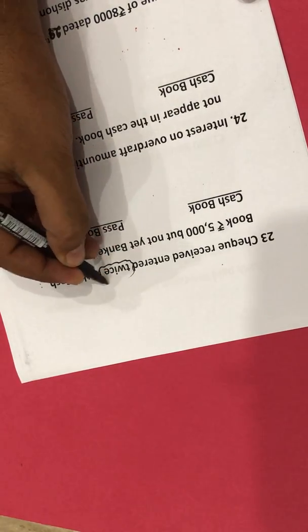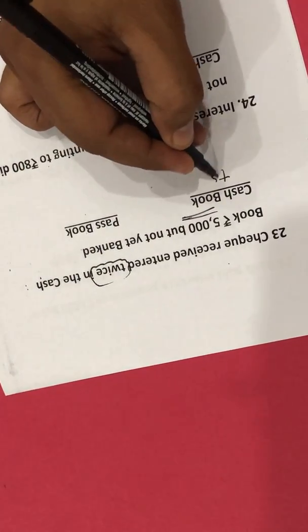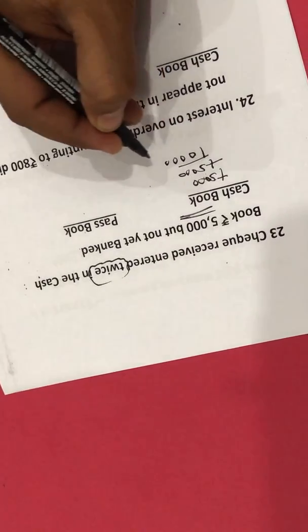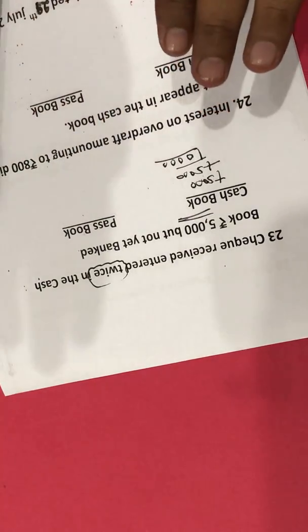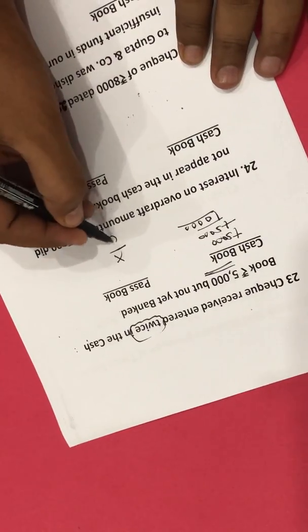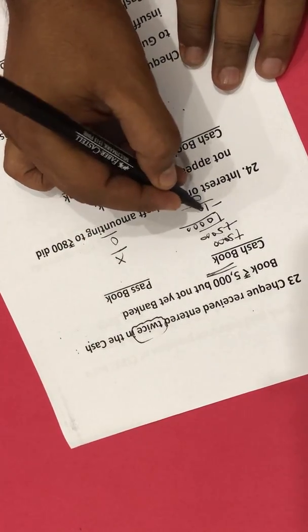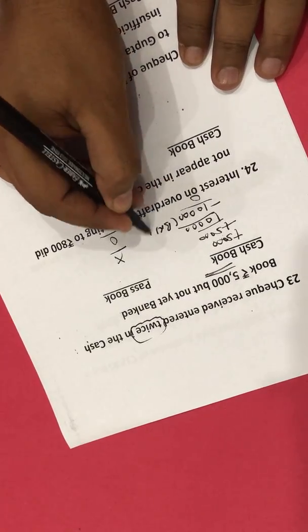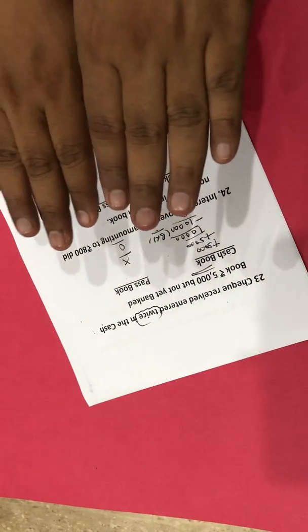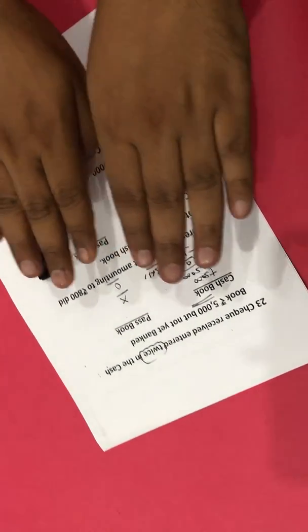Fine. Next transaction. Check received entered twice in the cash book. It means what? We have shown double amount. The 5,000 amount we have shown twice, 5,000 once and 5,000 a second time. So it means the 10,000 we have added more in the cash book. So my left hand has gone up. There is no effect in the passbook. So what I have to do? There is a 0 impact here, so to make it 0 I have to subtract 10,000 here. So in BRS, this 10,000 will also be subtracted. If I assume my right hand to be cash book, it has gone up by 10,000. It will come down by 10,000 to make it balance.